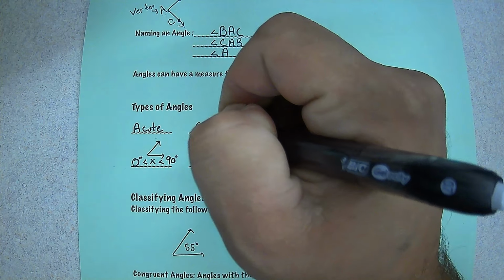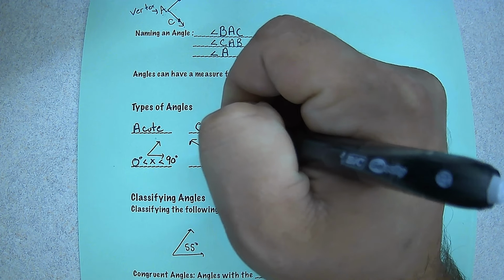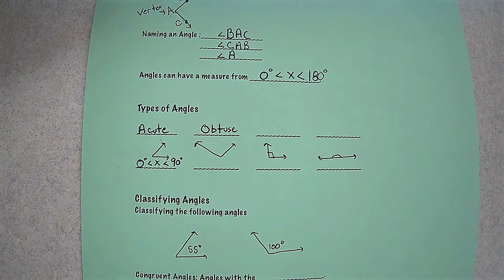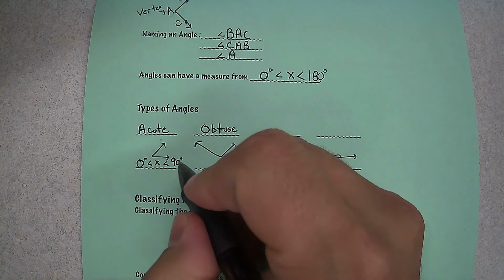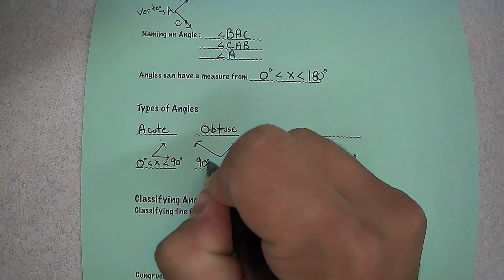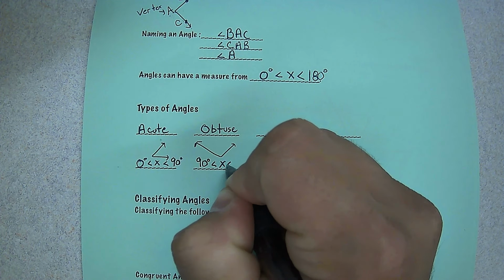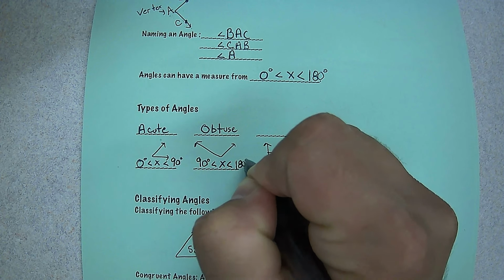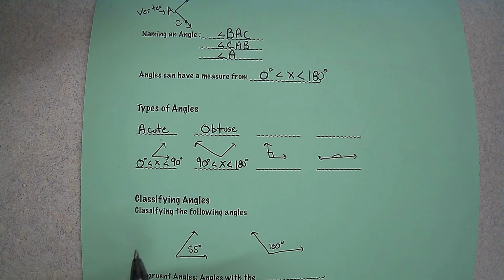An obtuse angle is an angle that is greater than 90 degrees. So it's going to go from 90 degrees all the way to 180 degrees. It's 90 to 180.